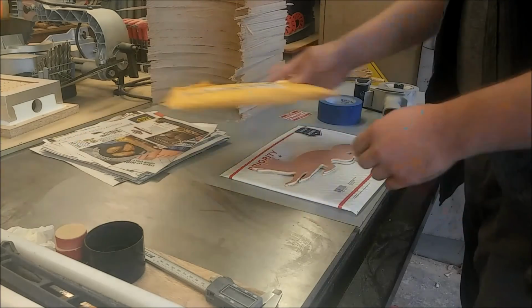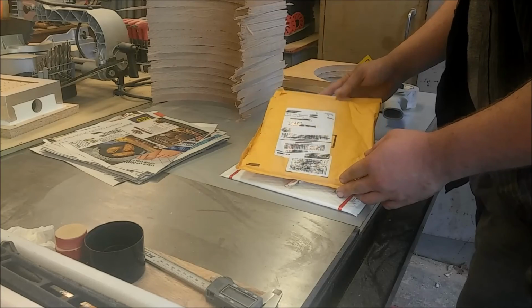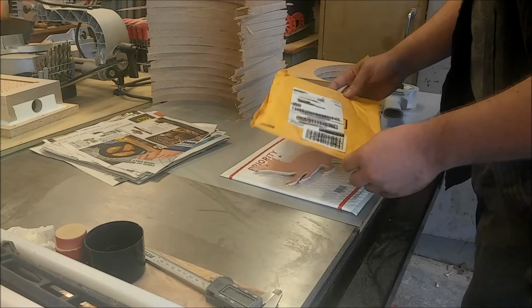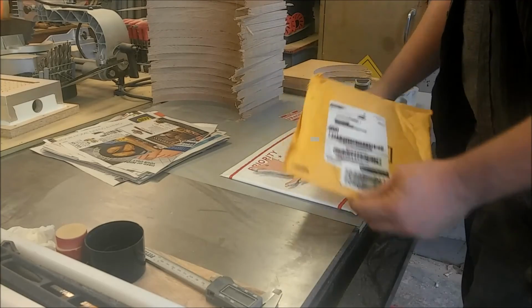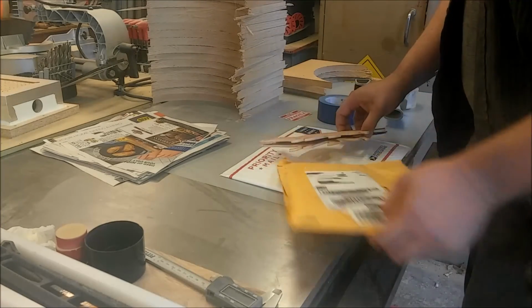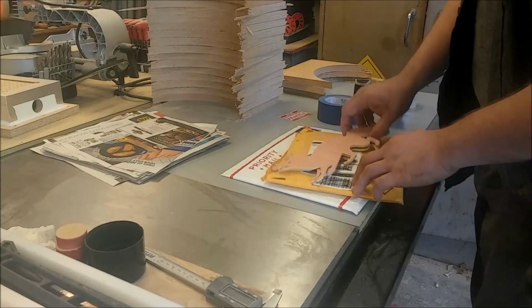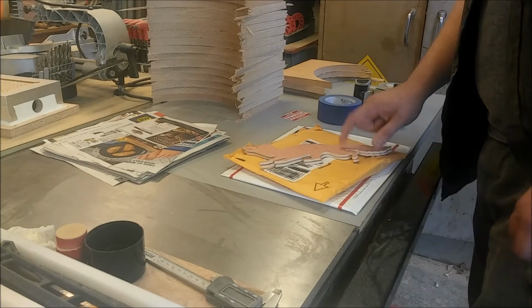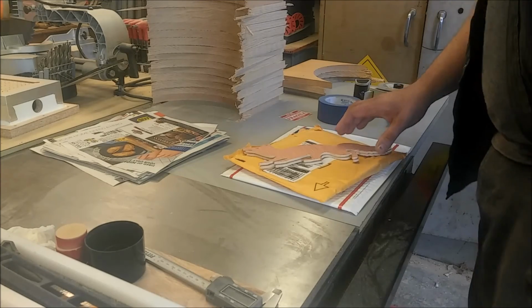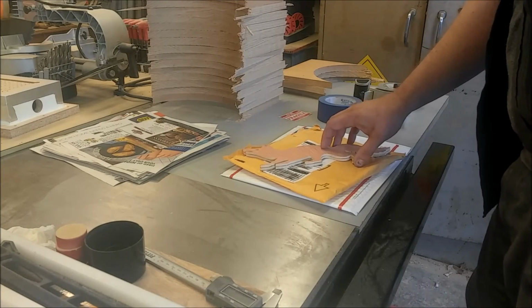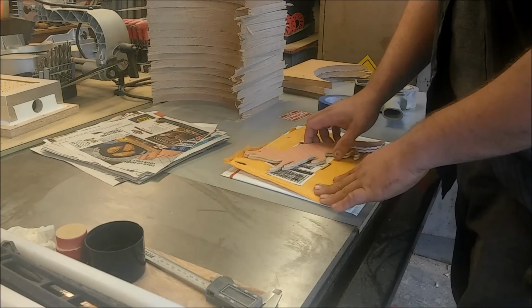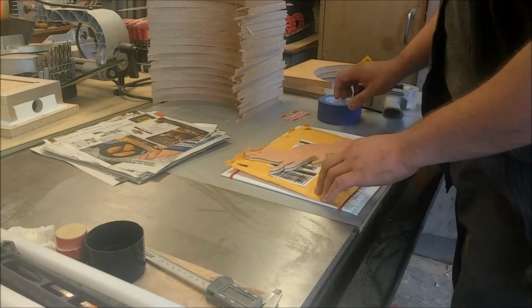But another thing I do is I save all my old packing materials and stuff like that, and I'll reuse them to give an extra layer of protection. And so far to date, I've never had an item that I provided to a customer damaged in transit. So that's something I take a lot of pride in, and I work real hard to keep that from happening.